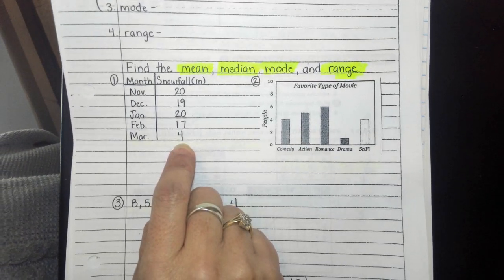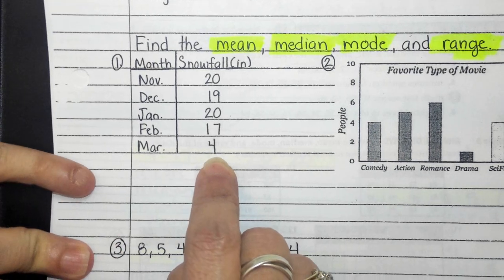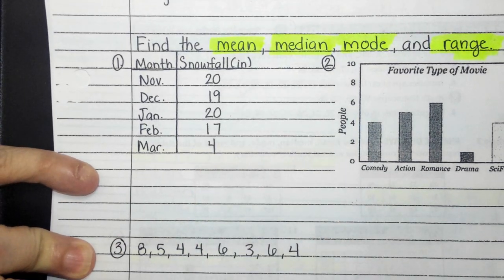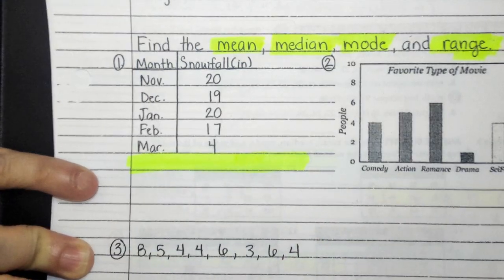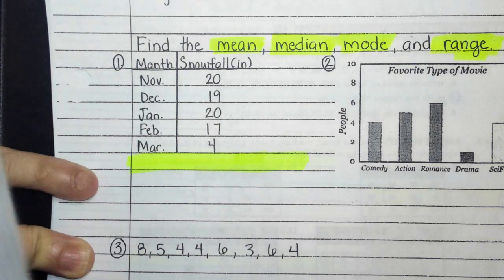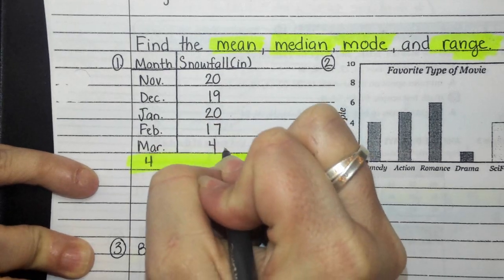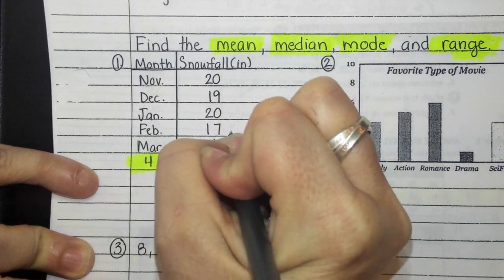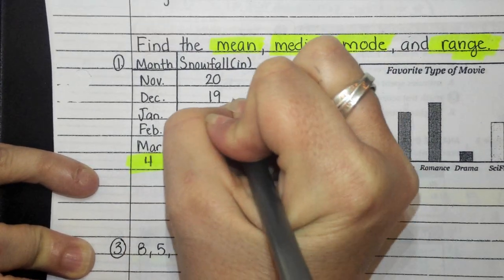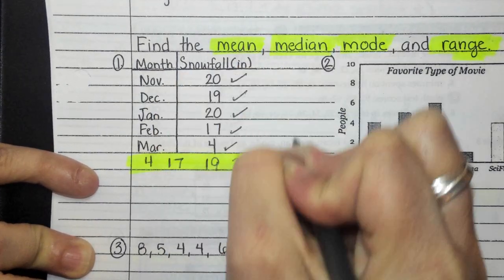Now, step 1 is we have to put these things in order from least to greatest before we can do anything. Before I'm allowed to do anything, I'm going to put them in order from smallest to biggest. Here we go. Okay, so 4 is first, and I put a little check mark. Then 17. Then 19. Now, put both 20s. Do not add them together. It would mess up stuff.